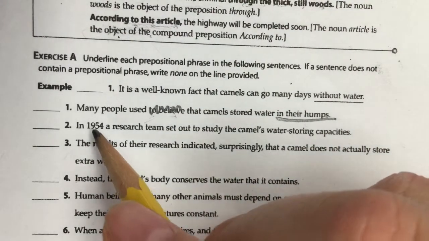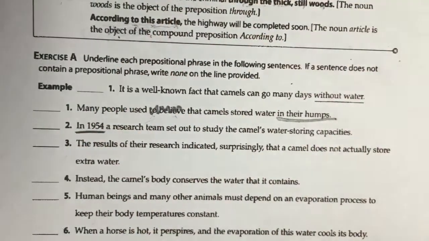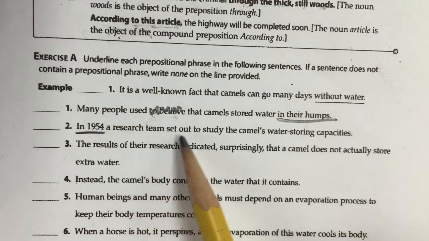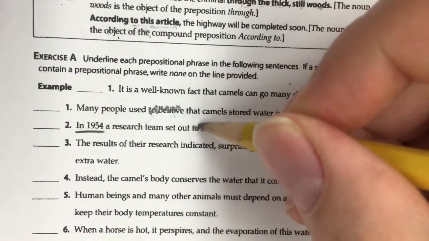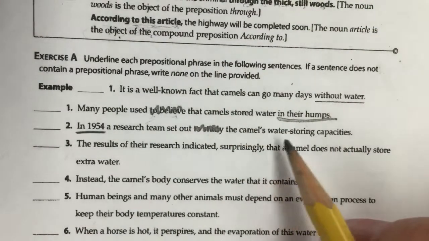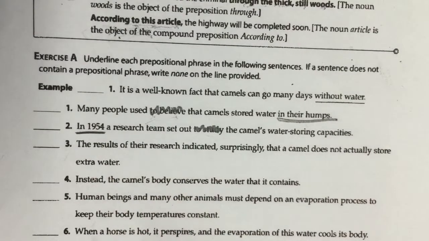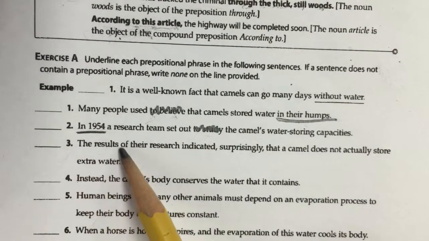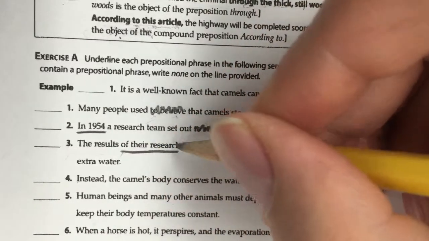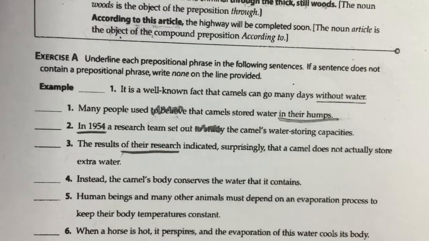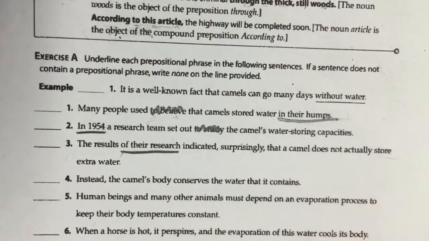Number 2, in 1954. Years are nouns, so that's a prepositional phrase. A research team set out to study, so to again is followed by a verb, so you're going to ignore this, to study. The camel's water storing capabilities. So there's our phrase. Number 3. The results of. Of doesn't work with the cat can walk blank the box sentence, but it's a preposition you should memorize. Of their research. Here's our object of the preposition, so we're going to start there. And then there are no other prepositions in here.